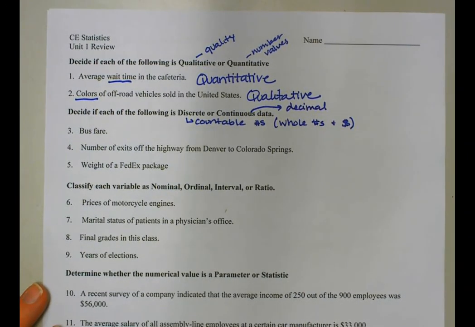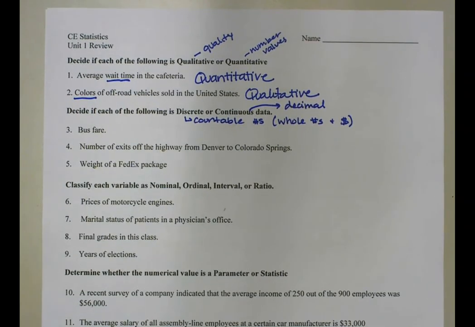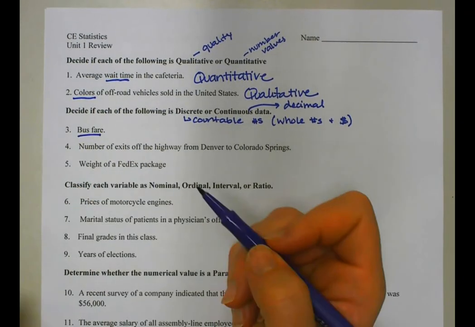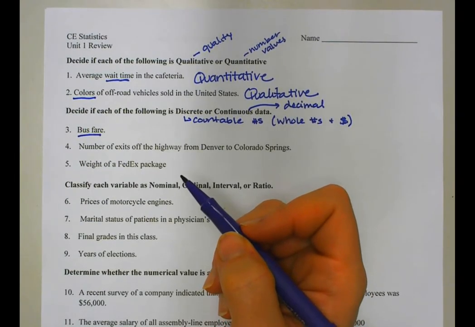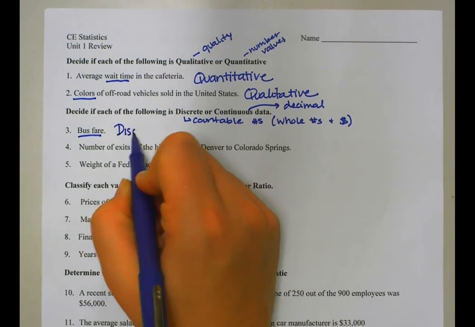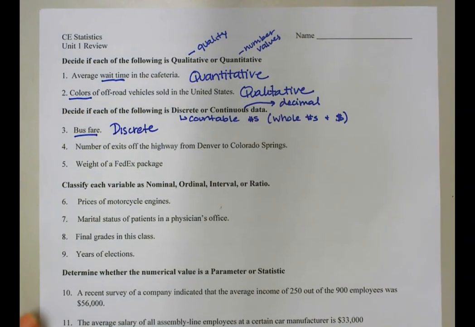So if we look at our examples, and at any time feel free to pause, try them, and then see what the answers are after. Don't feel like you have to just copy down what I write. At any point you could pause, try these 3, and then see if you got them right. So number 3 is bus fare. I guess so that's money, so that's going to be something that we can count. So that would be discrete.